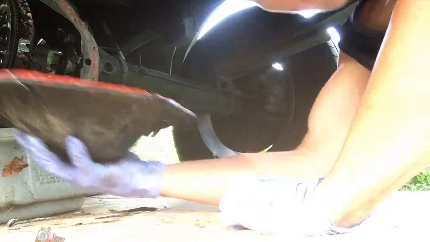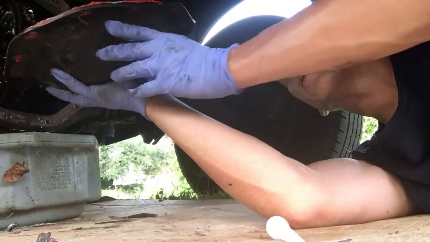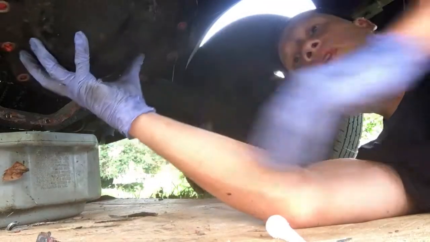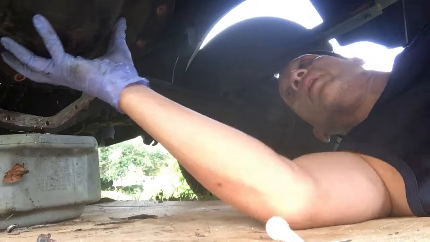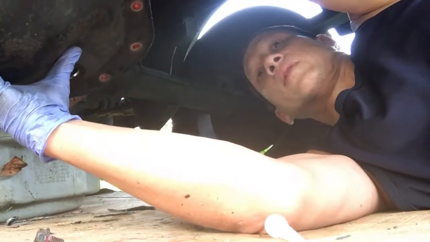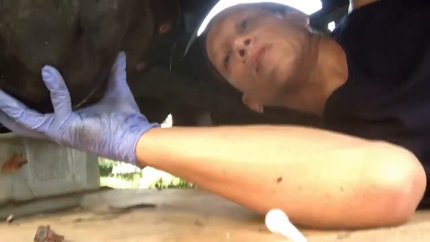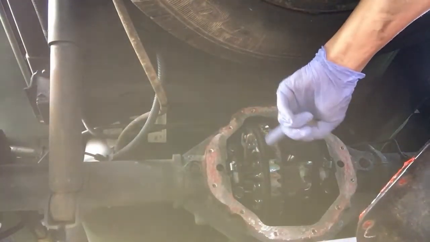So now we've got our gasket made on here, and the fill plug, it's easy to put this back because the fill plug is on the bottom. And there's only one way it's going to go, because this gear sticks out, as you can see. So here, this gear sticks out.